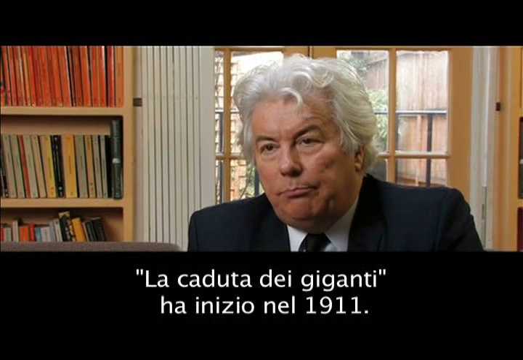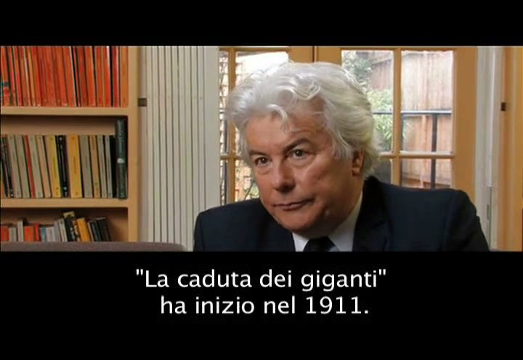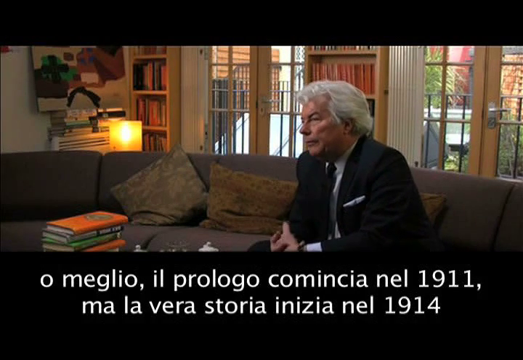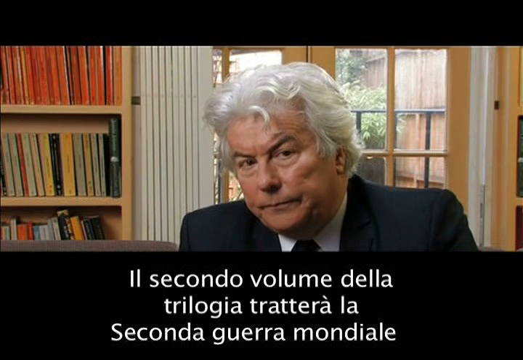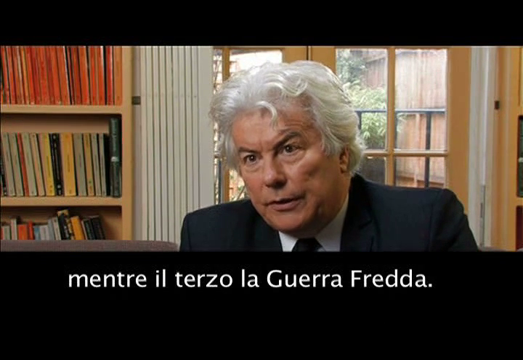Fall of Giants begins in 1911. There's a prologue in 1911. The real story begins in 1914 and covers 10 years. The second book will cover the Second World War, and the third book in the trilogy will cover the Cold War.